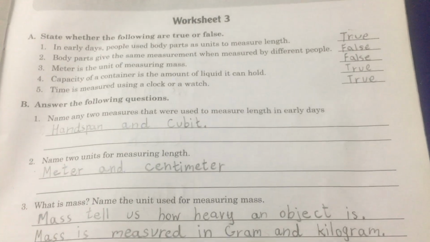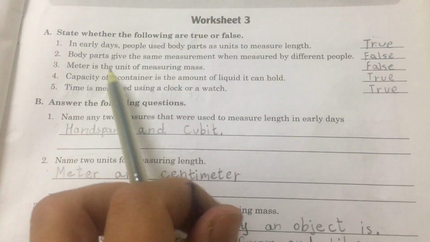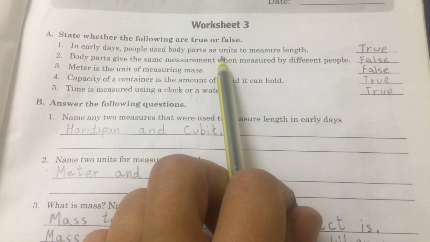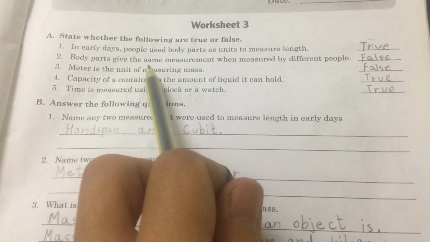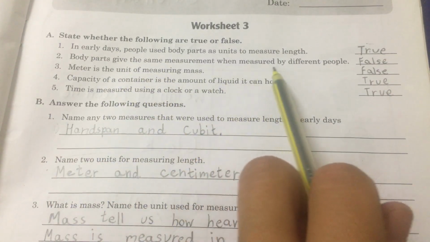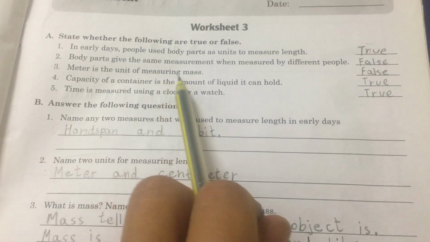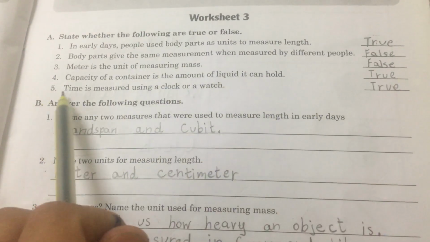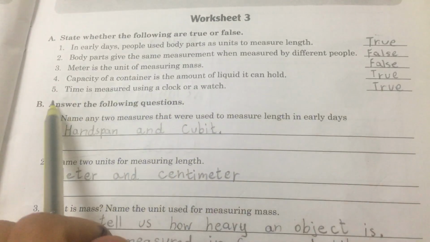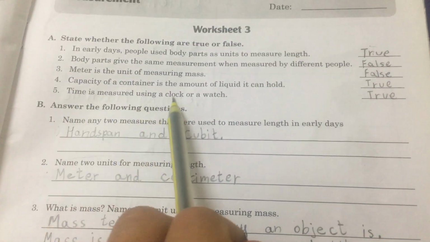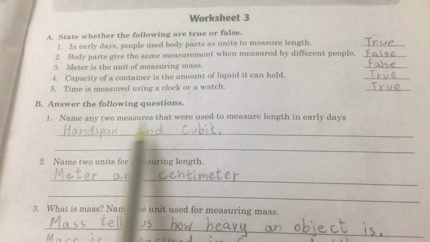Worksheet number 3. State whether the following are true or false. 1. In early days, people used body parts as units to measure length. True. 2. Body parts give the same measurement when measured by different people. False. 3. Meter is the unit of measuring mass. False. 4. Capacity of a container is the amount of liquid it can hold. True. And 5. Time is measured using a clock or a watch. True.